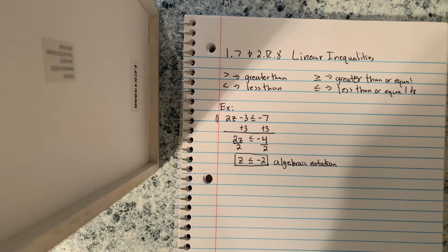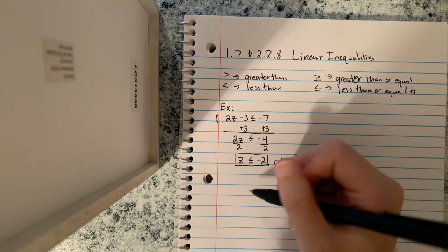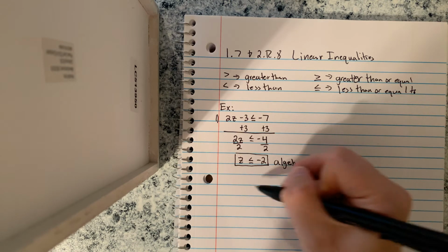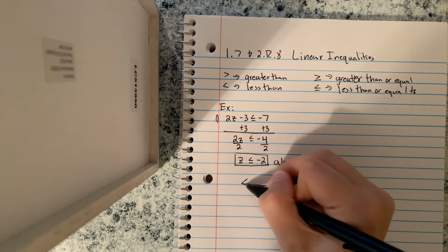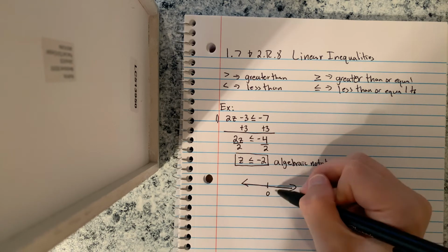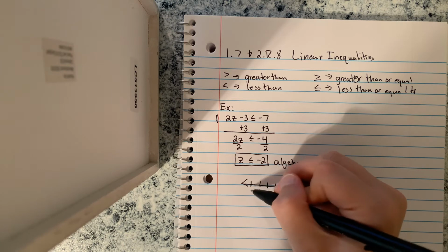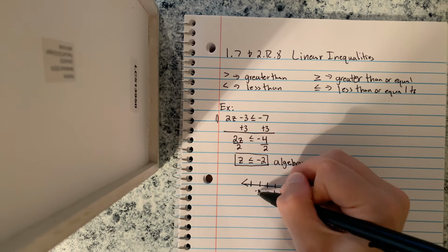Most of them ask for interval notation, which is showing the whole interval of solutions that we would have. In order to see the interval notation, to me it's easier to graph it first. So let's graph it on our number line. Let's say zero is here, 1, 2, -2, -1, -2.